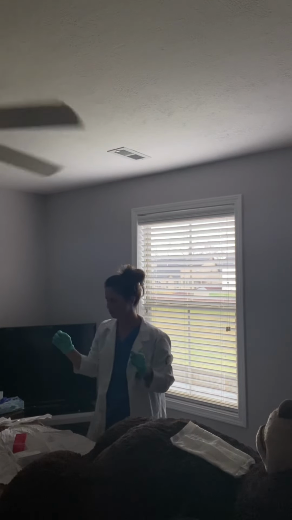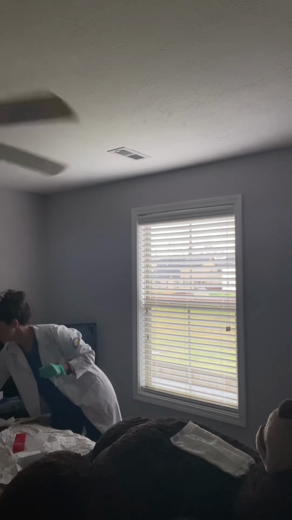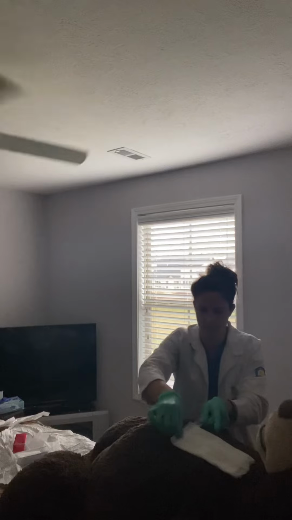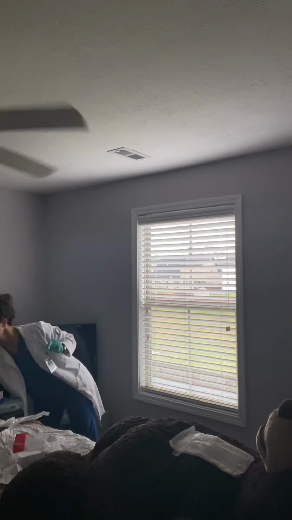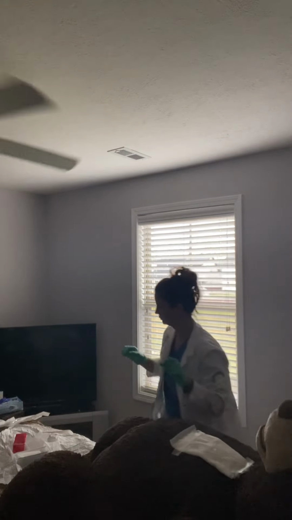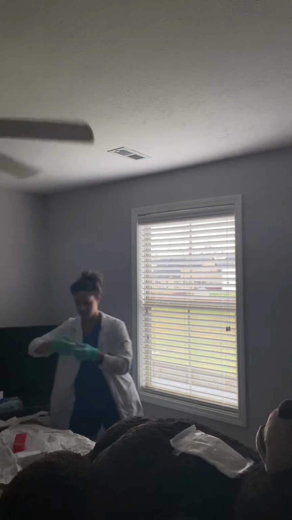And then this procedure is no longer sterile as it's covered, so you just want to grab your tape here. So I'm going to grab 3 pieces of tape. And last one here.